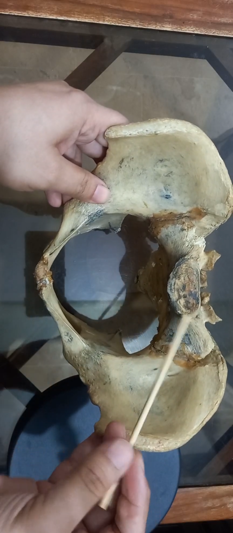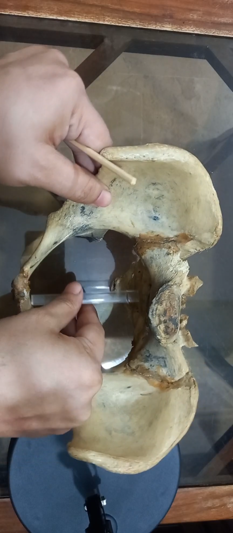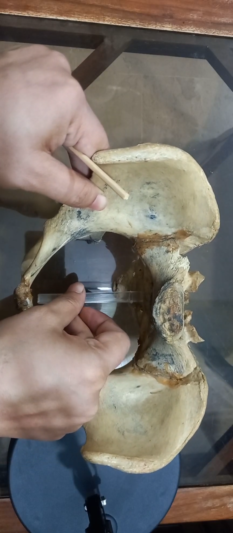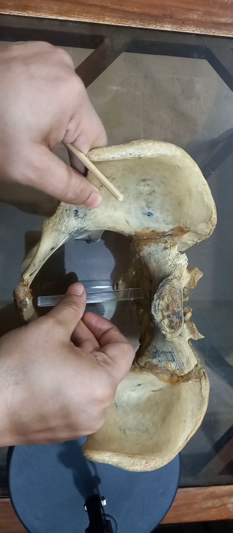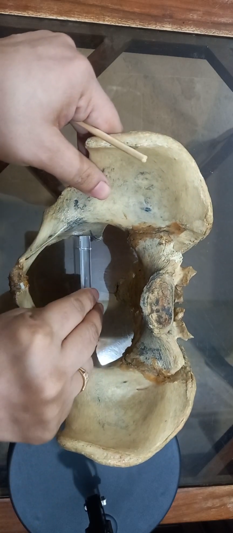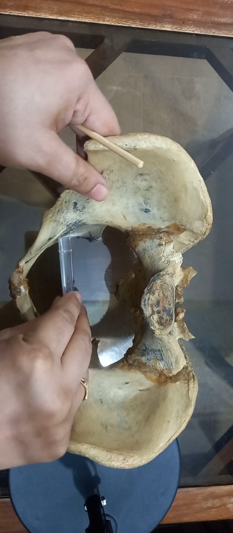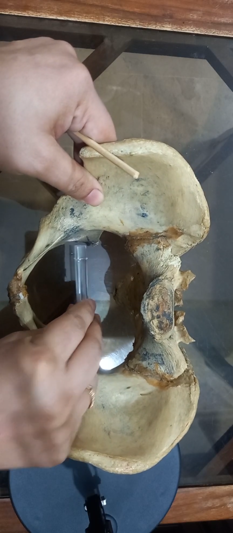Now here are three types of diameter again. First, the anterior posterior diameter is like this, from the S3 vertebra to the midpoint of the pelvic surface of the pubic symphysis. After that, transverse diameter is like this, and the transverse diameter is in the cavity between the pelvic surface of ilium and ischium.